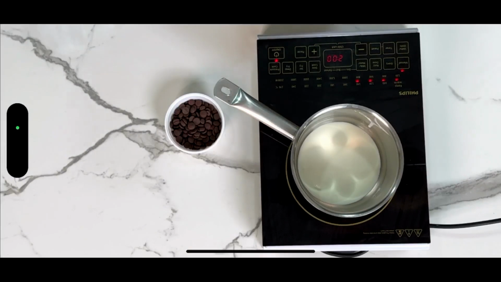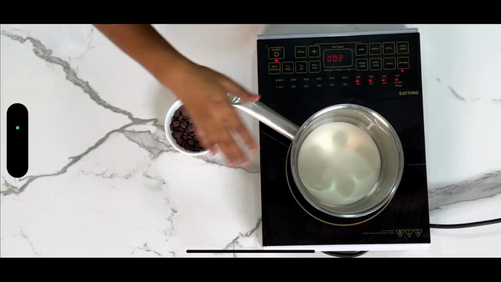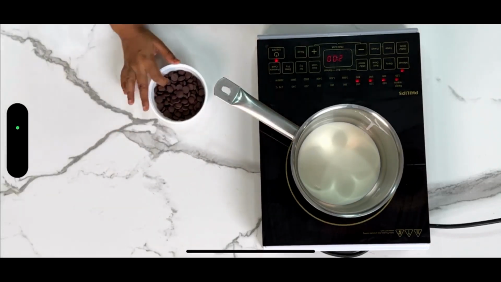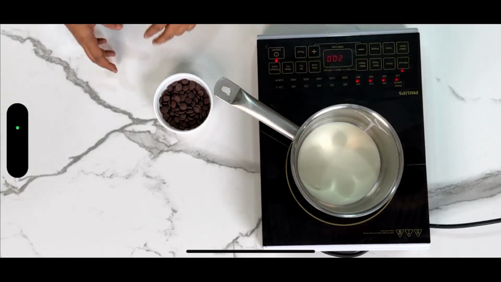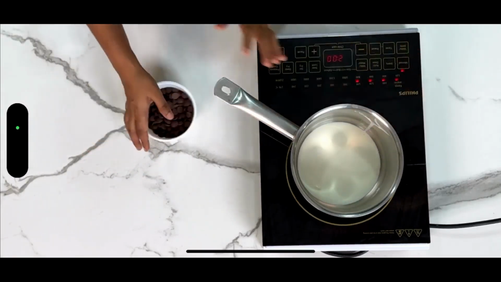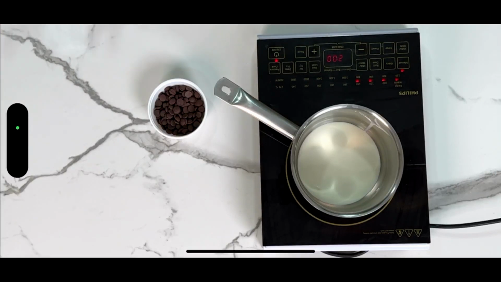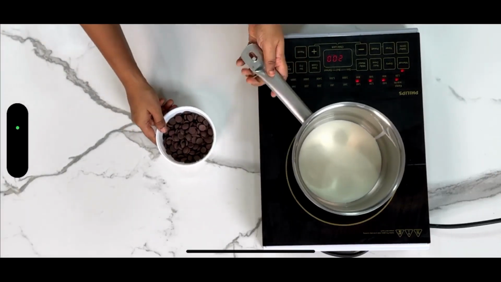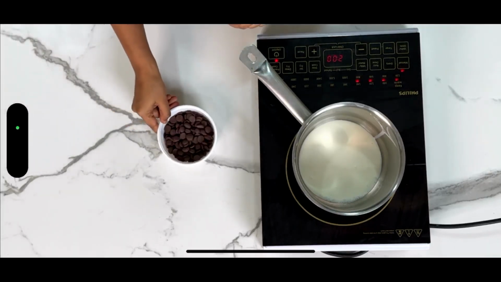So here, two things you've got to make sure. One is don't overheat your cream. Some people gently heat the cream and melt the chocolate also, and then they mix it. Don't overheat the chocolate, don't overheat the cream. Just let them be around 70 degrees or so and then combine them. If you overheat, what happens? The cocoa butter from these callets will separate out. So we don't want that to happen.